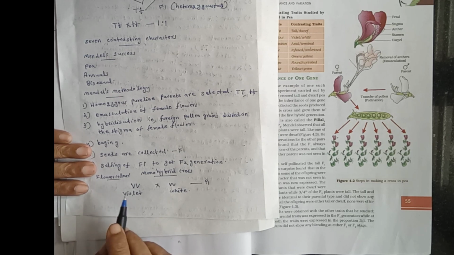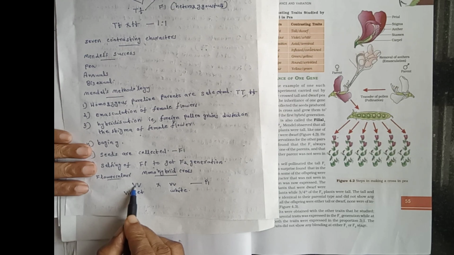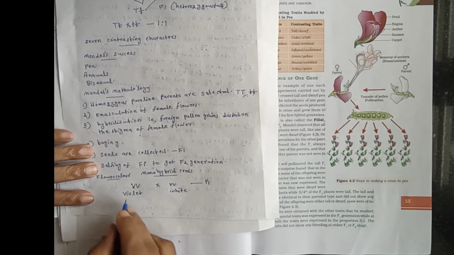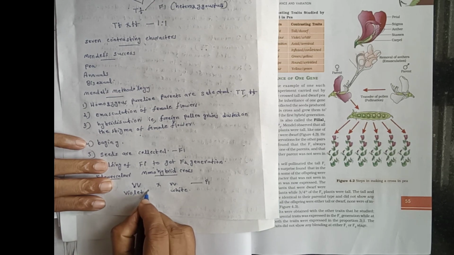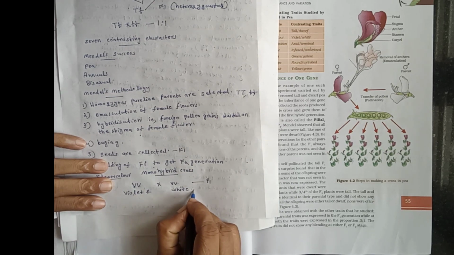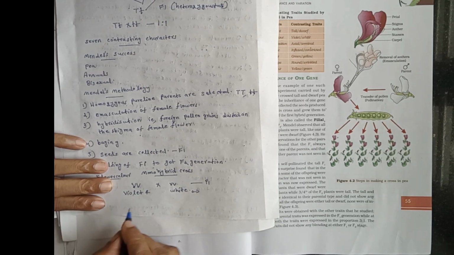All characters depend upon one pair of alleles. Then we get, this is considered as female and this is male.